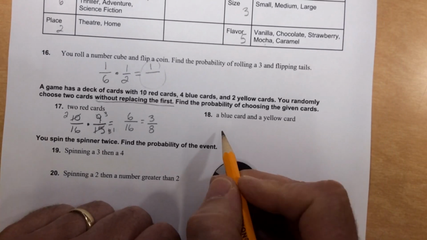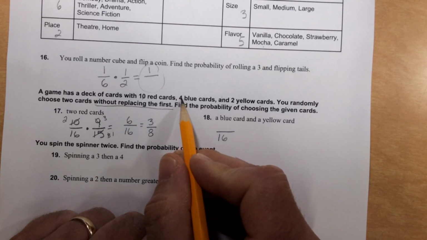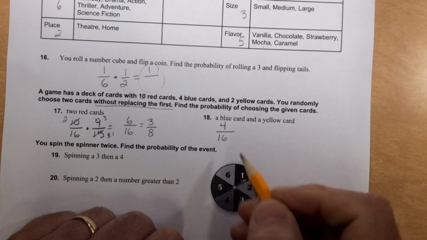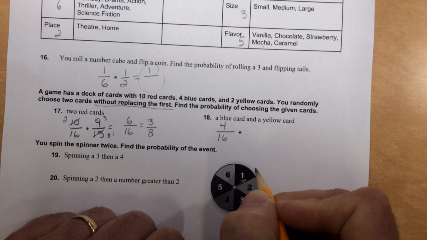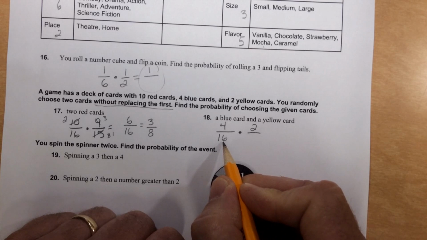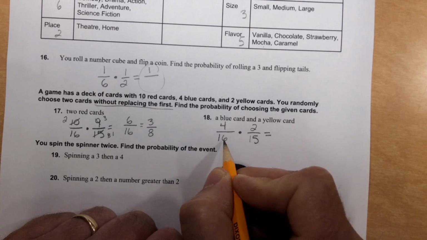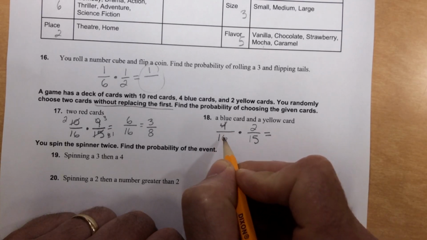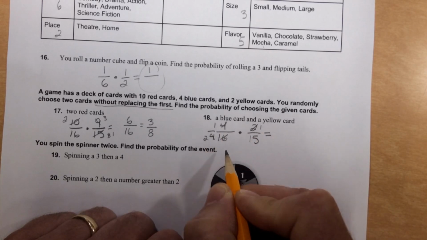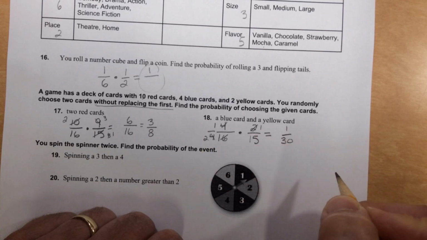Over here, a blue card and a yellow card. Well, there are 16 cards total, and how many blue? 4 blue cards. So the chance of the first one being a blue card is 4 out of 16. What's the chance of the next one being yellow? Well, there are 2 yellow cards in there, but how many total cards? Not 16 anymore because we kept a blue one out. There are only 15. We multiply here. I can simplify. 4 sixteenths is the same as 1/4. 2 goes into 2 once and 2 goes into 4 twice. 1 times 1 is 1. 2 times 15 is 30.